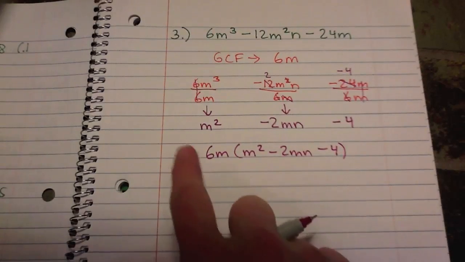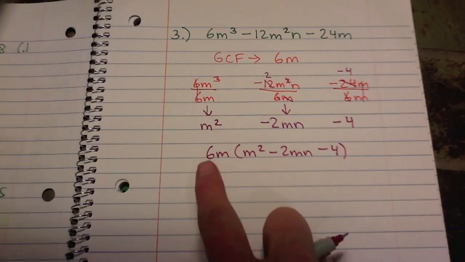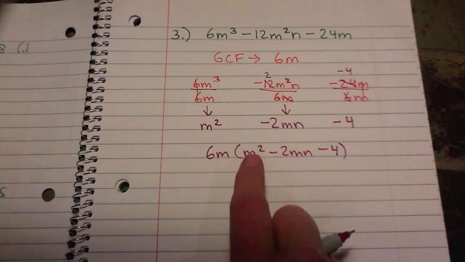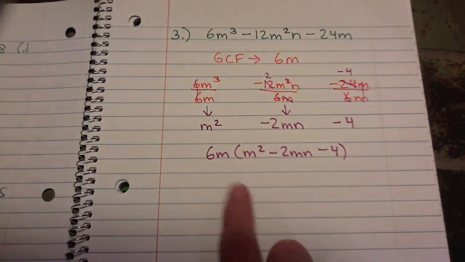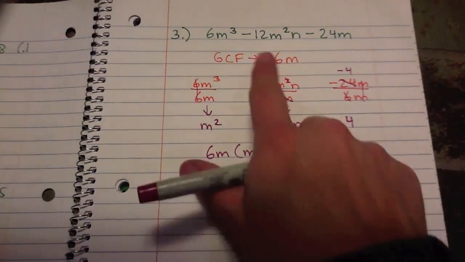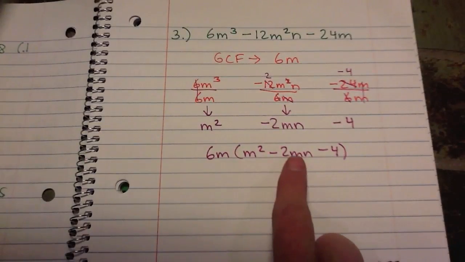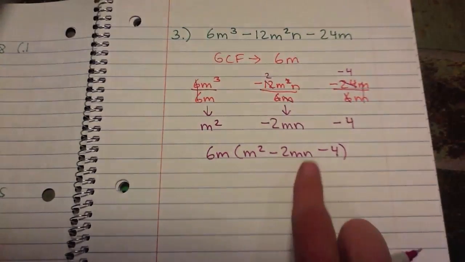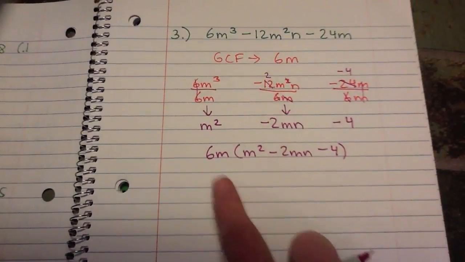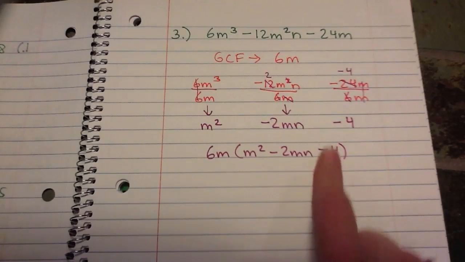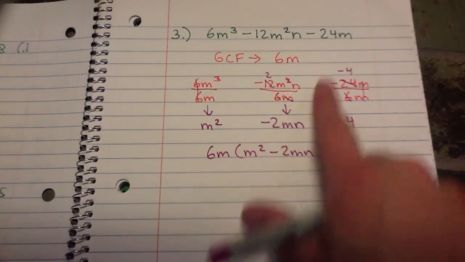And now I distribute it to check it, or I put it in the rectangle. 6m times m squared is 6m cubed. 6 times a negative 2 is a negative 12, and then I have an m and an m, which would be m squared, and an n. 6 times a negative 4 is negative 24, and my m.